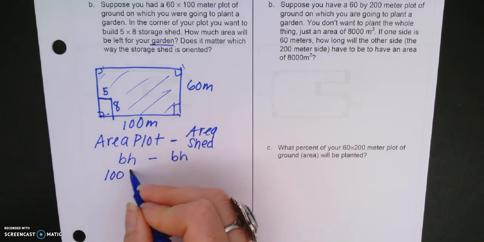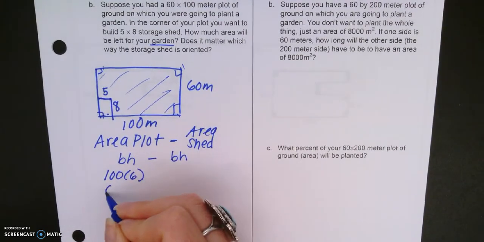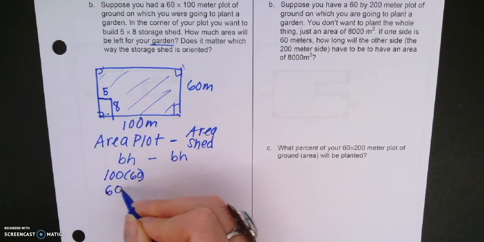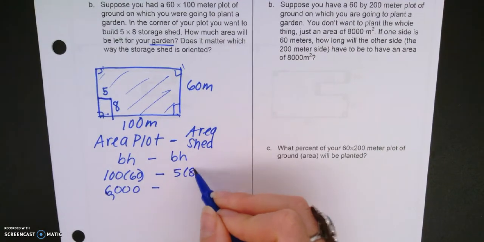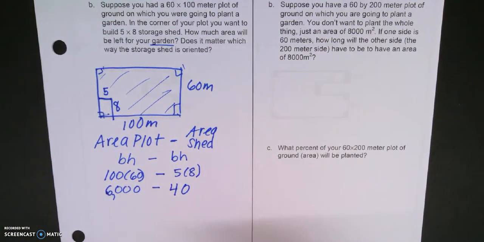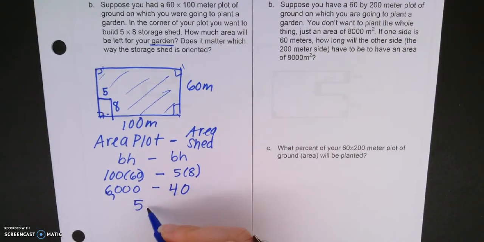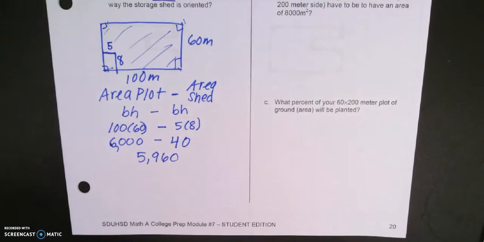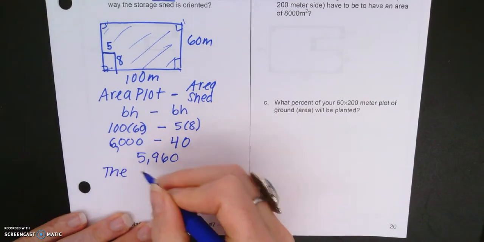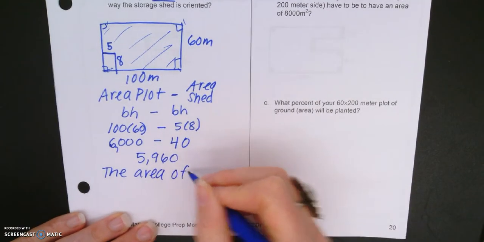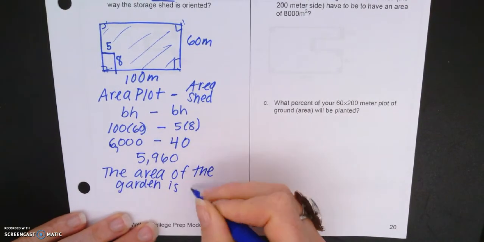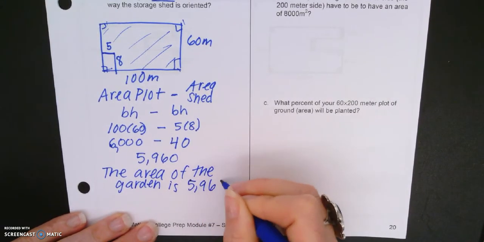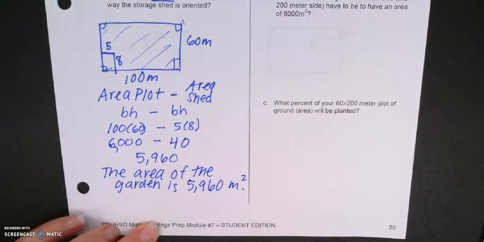So we have 100 times 60, which we found as 6,000, minus the area of the shed, which is a 5 by 8, and 5 times 8 is 40, which means the area we have left is 5,960. And let's write that in a sentence. The area of the garden is 5,960 square meters, or meters squared.